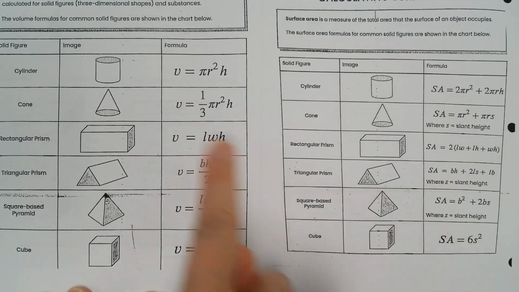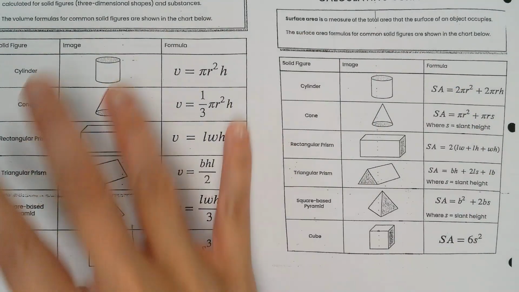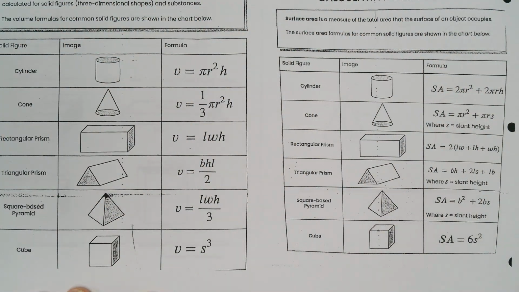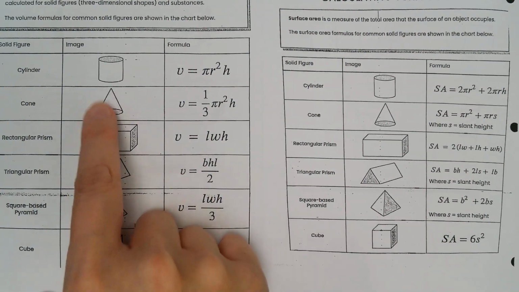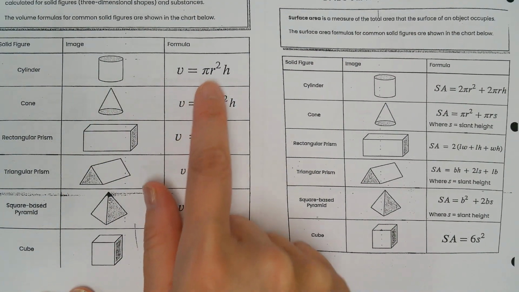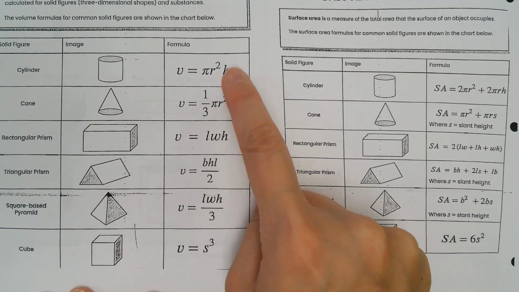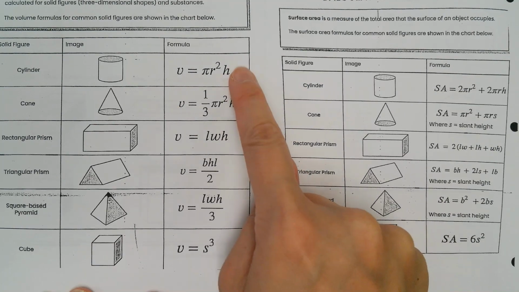Volume and surface area for different shapes. On the test, on the exam, you'll see this exact same sheet, exactly the same. Even in QAO, you'll get this. So looking at the formulas, what connection do you see between a cylinder and a cone?